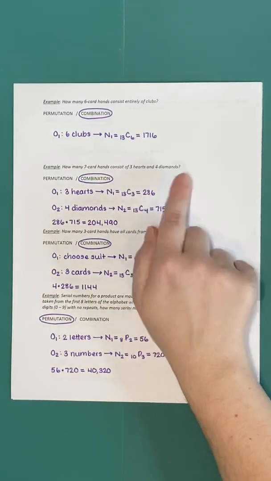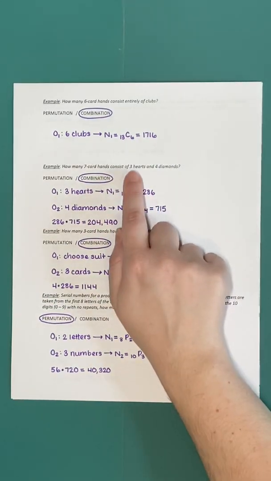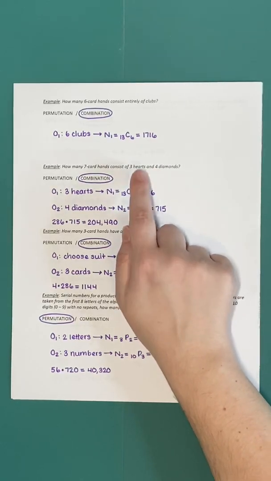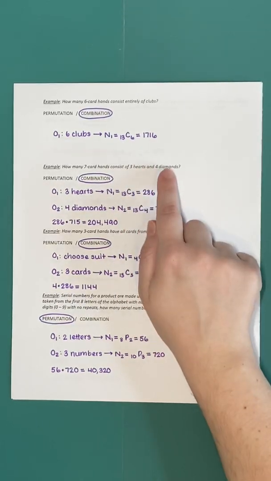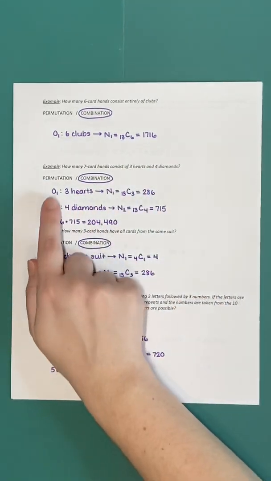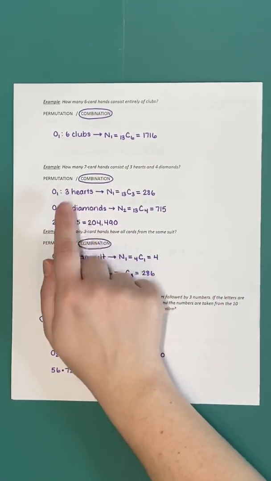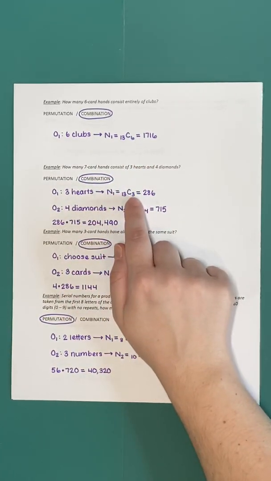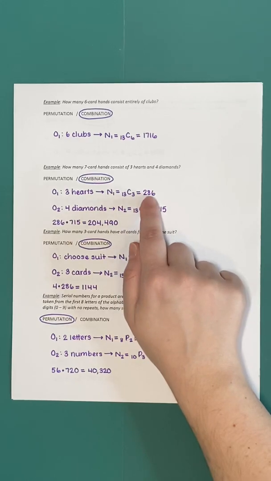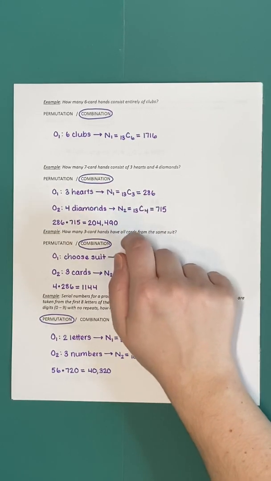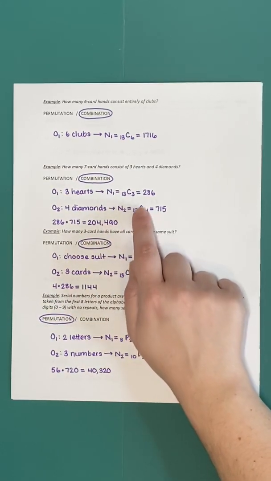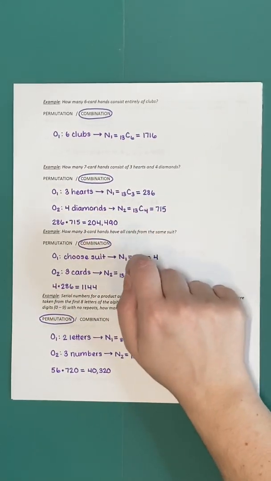So imagine throwing away the rest of the deck and then organizing the hearts in one pile, organizing the diamonds in another pile. So there would be 13 cards in pile 1, 13 cards in pile 2. So operation 1 is choose the 3 hearts from the pile of hearts. Well, we have 13 to choose from, and we're choosing 3 for a total of 286 different combinations. For the diamonds, we're choosing 4. So we have 13 diamonds, and from that, we're choosing 4 for a total of 715 different combinations.